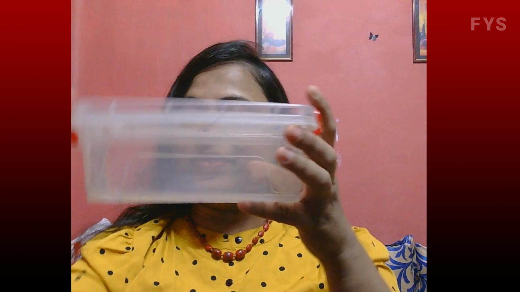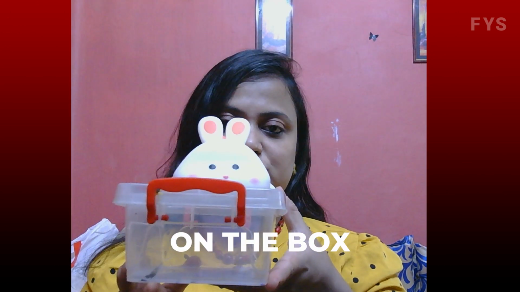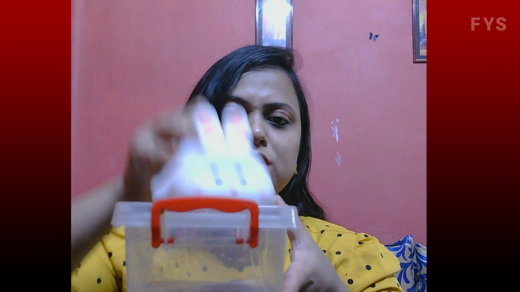Then again I'm changing the position of the rabbit and I'm keeping it here on top. Now if I ask you, where is the rabbit? What are you going to tell me? Yes? Very good. The rabbit is on the box. I took out the rabbit and then I kept the rabbit on the box. On top of the box, that means on the box.